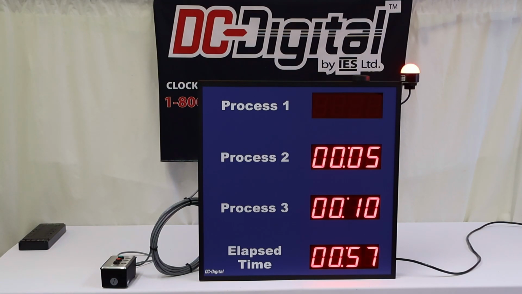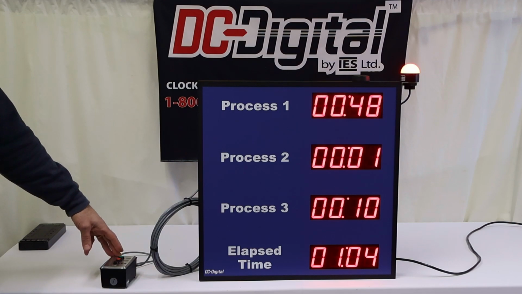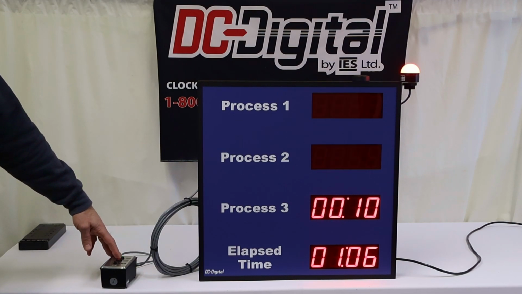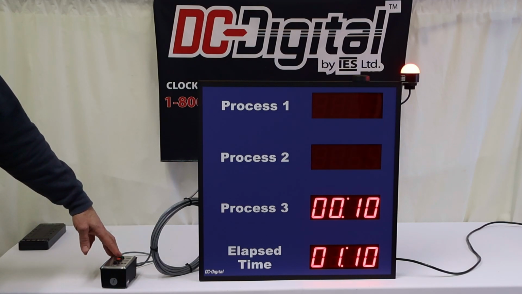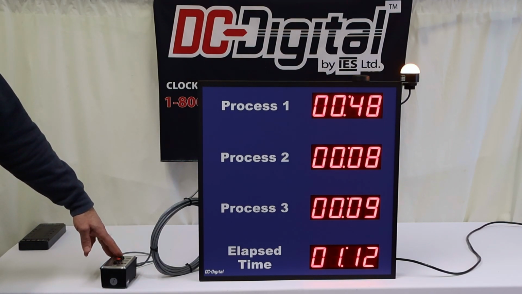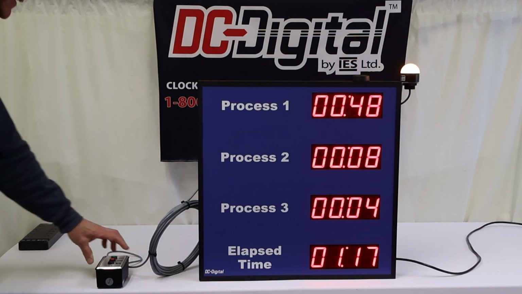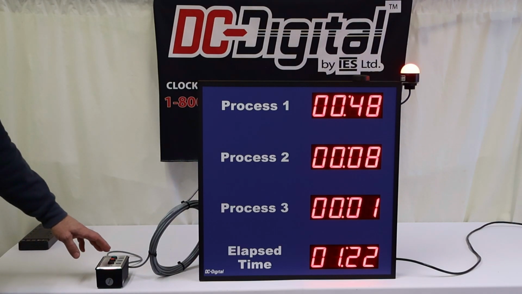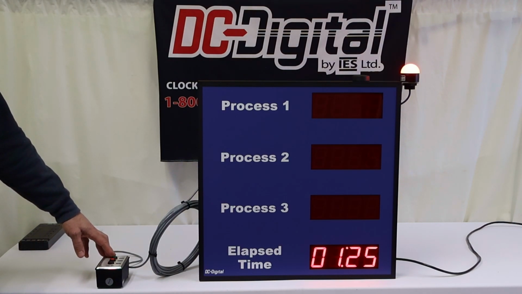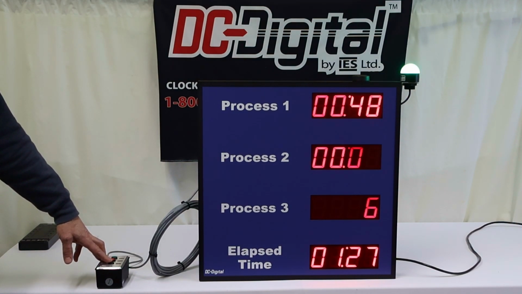Okay, when we've completed process 1, we hit start next. That can be done either on the remote control or on the wall. Pause and resume there. Then I'll hit next. So I've hit the next process button at the top of the remote here. As it gets to 2 seconds, it'll flash yellow, and as it gets to 0, it'll go to red. So I'll just start next. Start next. And then I can reset them all back if I want to.